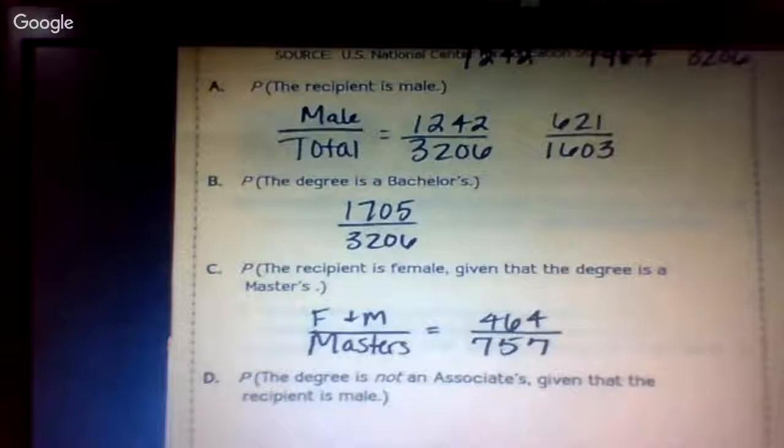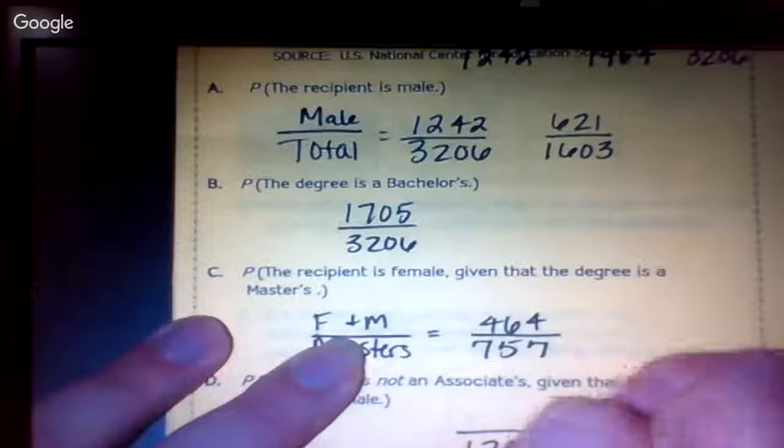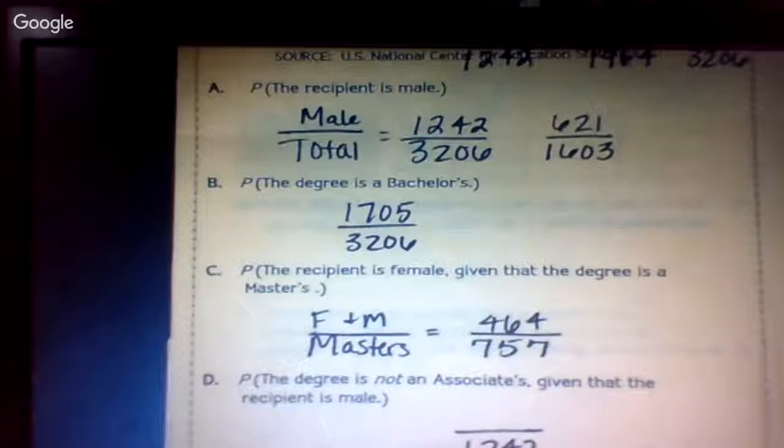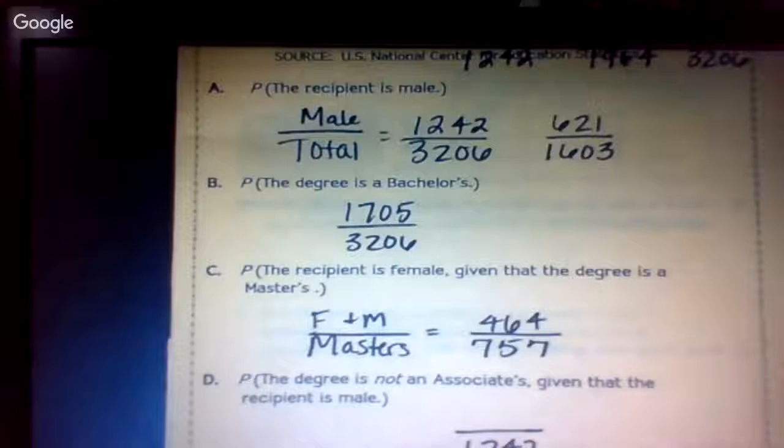Let's see what you do with D. What's my first condition in D? Okay, we know that the person we're looking for is a male, which means I have a total of 1,242 people I'm looking at. My second condition says not an associate. That's all the bachelors and all of that. So you do masters and bachelors together. Not an associate means that you have a bachelor's or a master's degree. What's an associate? An associate is like a 2-year degree.